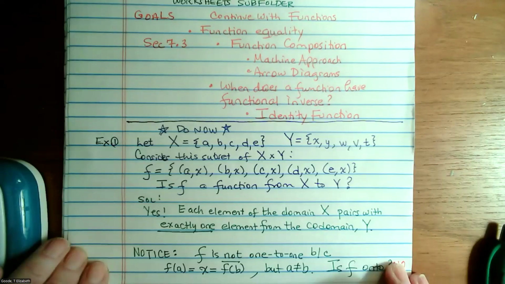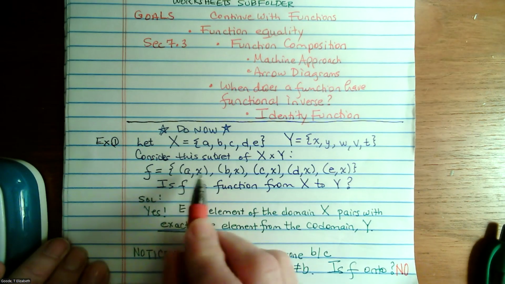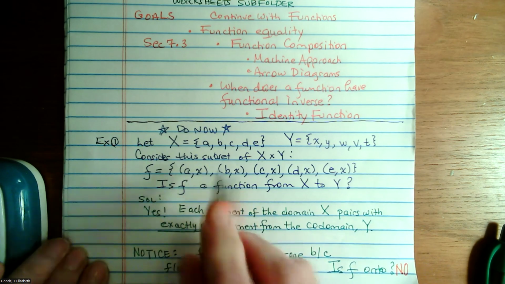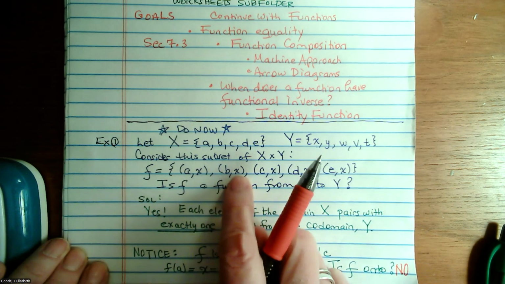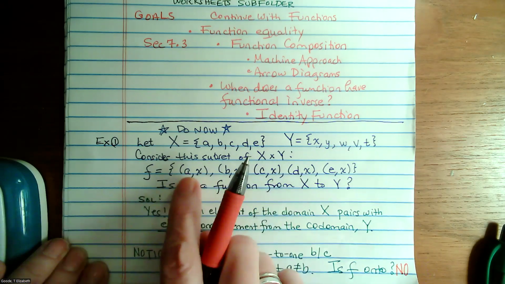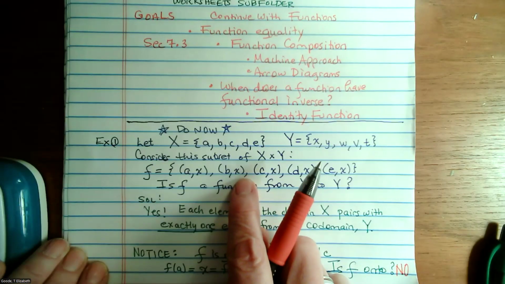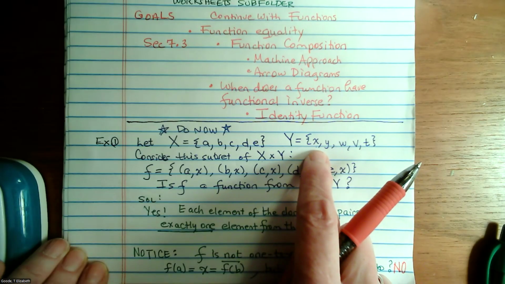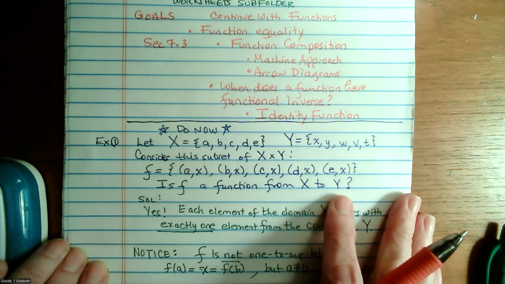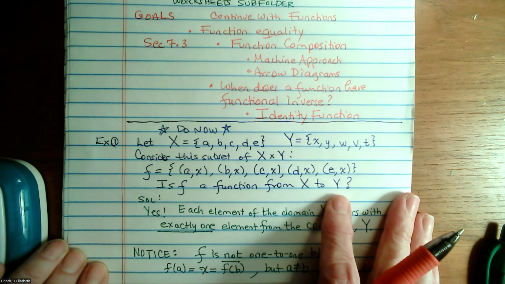Oh, you can't say at least one, because what would happen if A went to X, but also, let's say it also mapped to Y? Then it would have at least one partner in Y, but it would have too many. Okay. So at least one is bad. It's got to have exactly one.